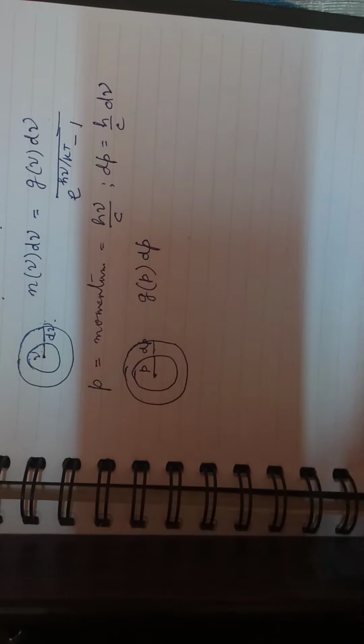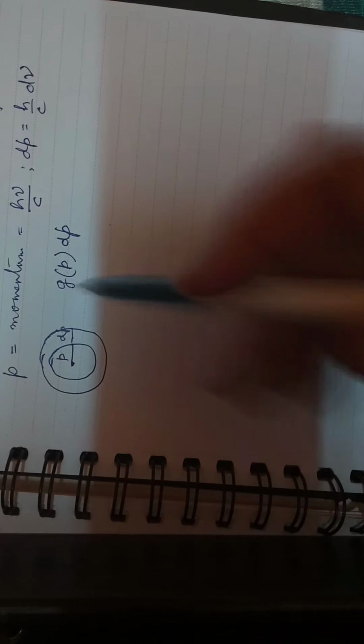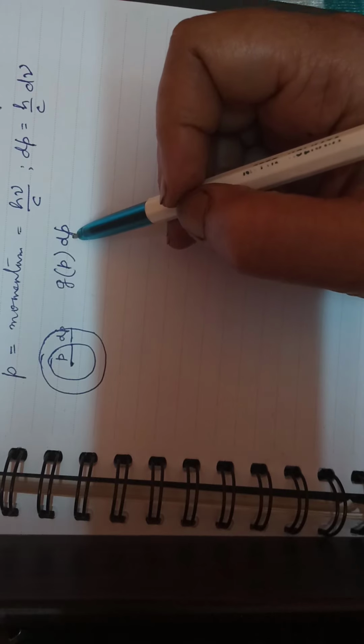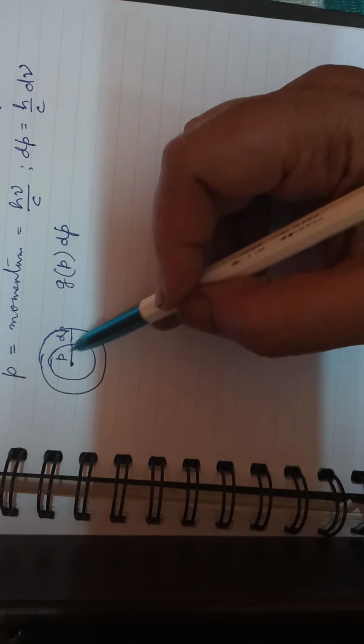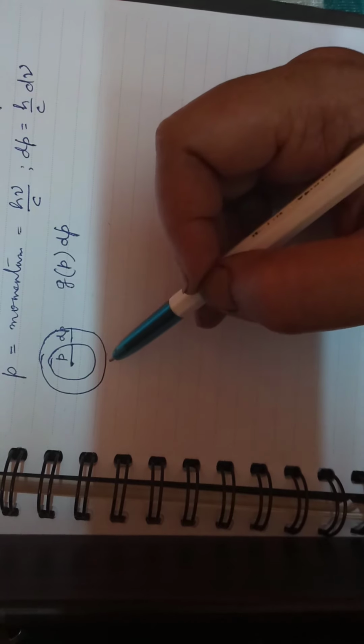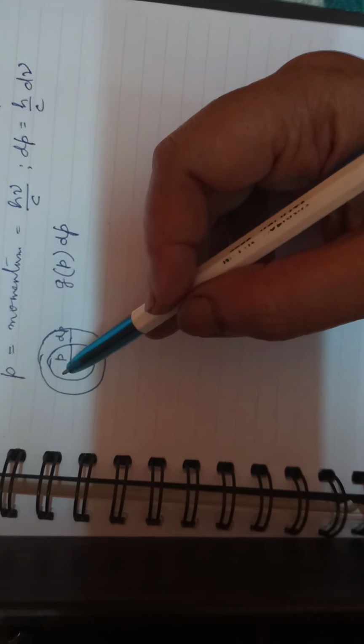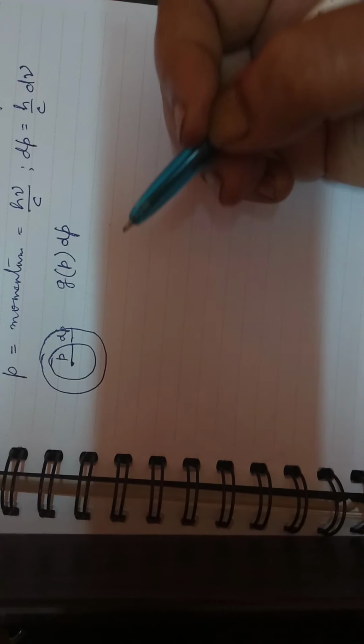And the number of cells having momentum between p and p plus dp will be gp dp. Now how do you find this number? It is equal to the volume of this shell divided by the volume of a single cell.